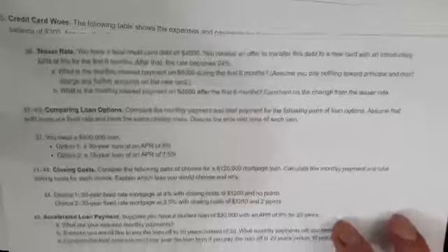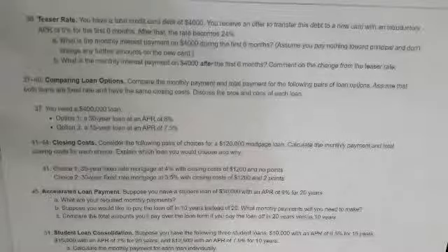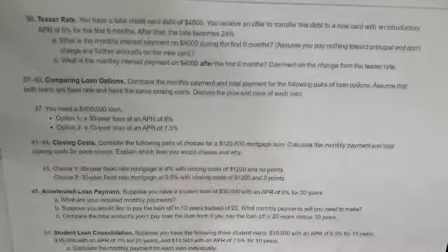36. You have a total credit card debt of $4,000. You receive an offer to transfer this debt to a new card, introductory rate of 6% for 6 months. After that, the rate becomes 24%. What is the monthly interest payment on $4,000 during the first 6 months? What is the monthly interest payment on $4,000 after the first 6 months? So we're doing before and after on 6 months. Let me go check.